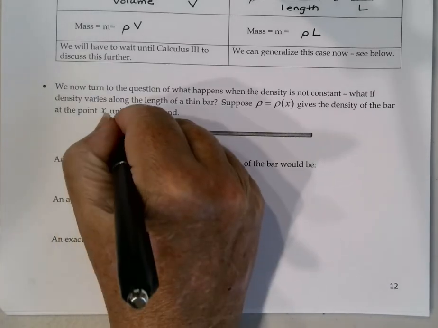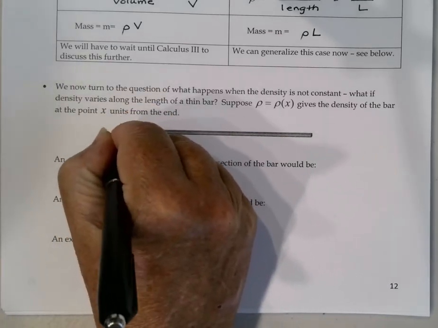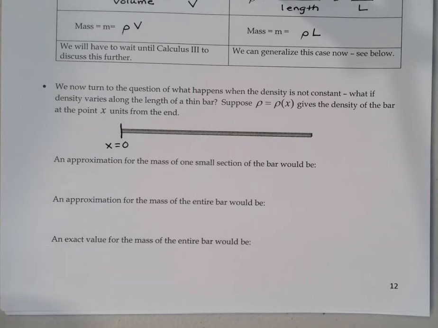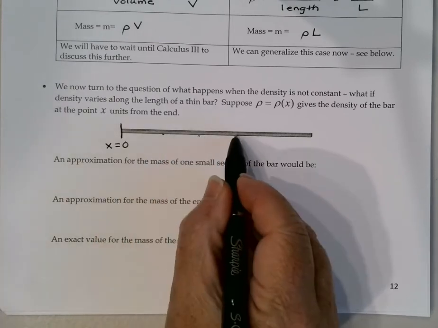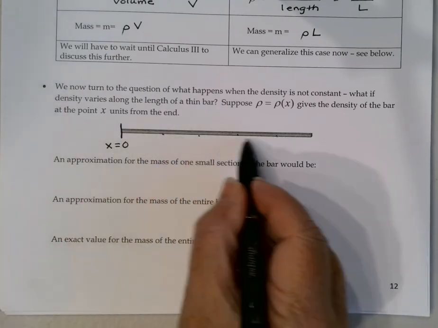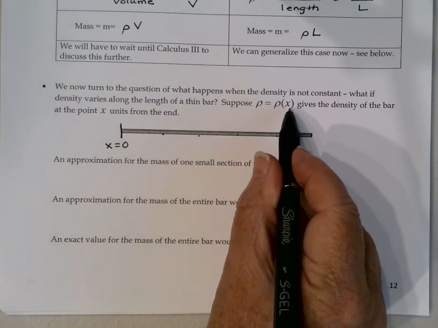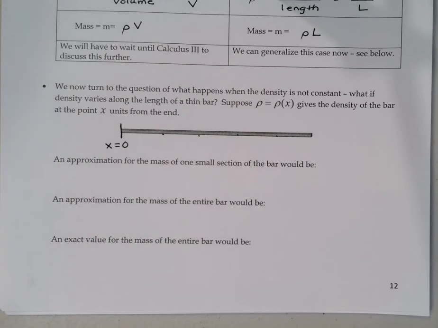So we're essentially defining the end of the bar here to be x equals 0. At any particular point along the bar, if I took that x value and plugged it into the density function, it would tell me how dense the bar is at that particular point. That allows us to deal with bars that are more dense in areas than they are in other areas.